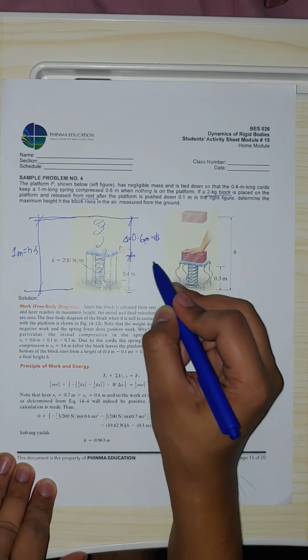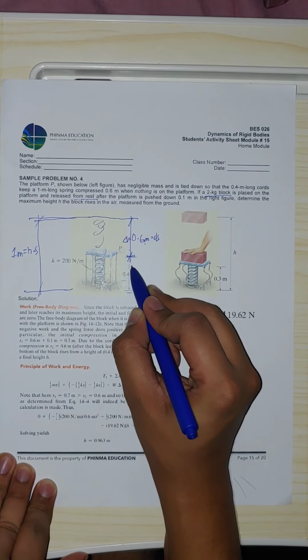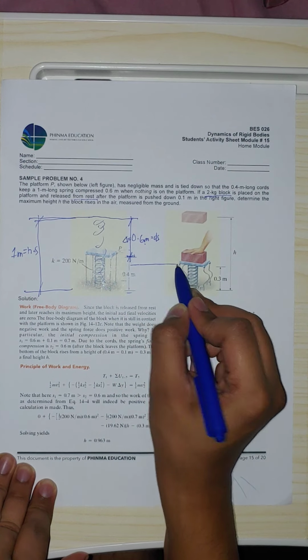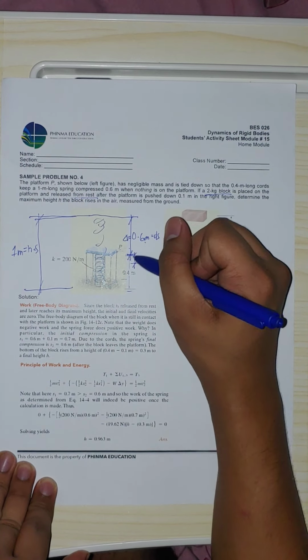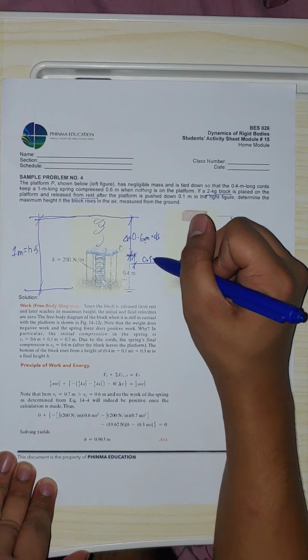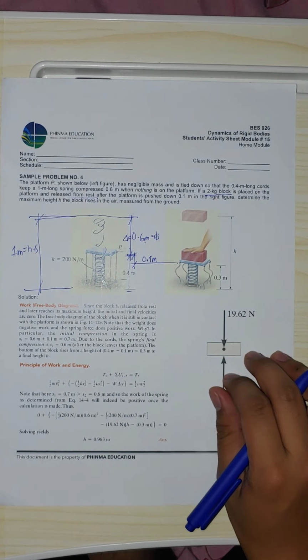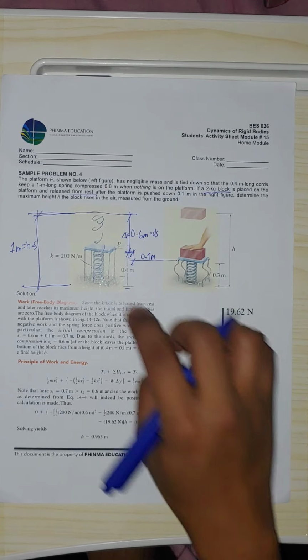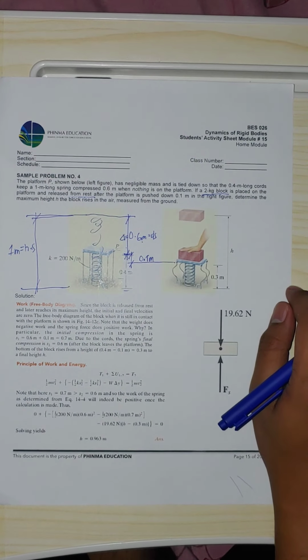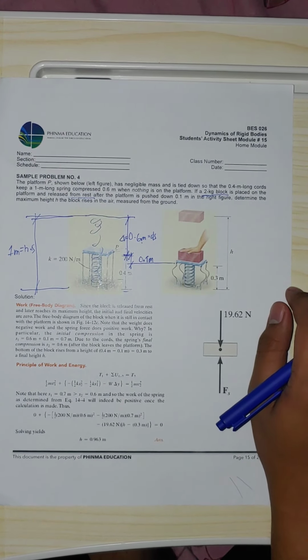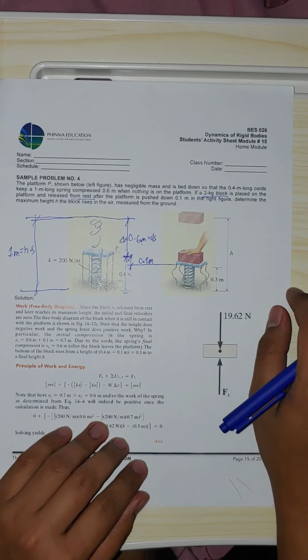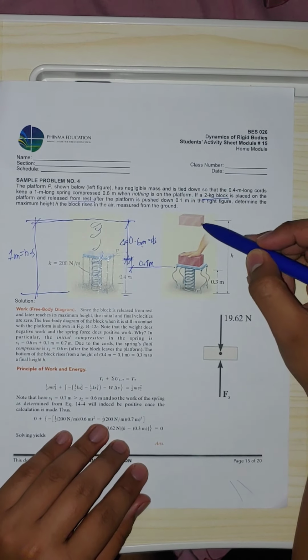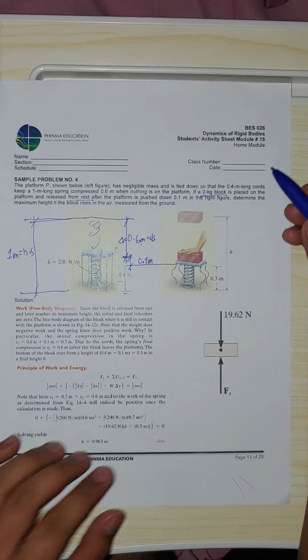So from our initial position, the platform is pushed down 0.1 meters. Determine the maximum height h the block rises in the air measured from the ground. So we are asked for the maximum height reached by the block.